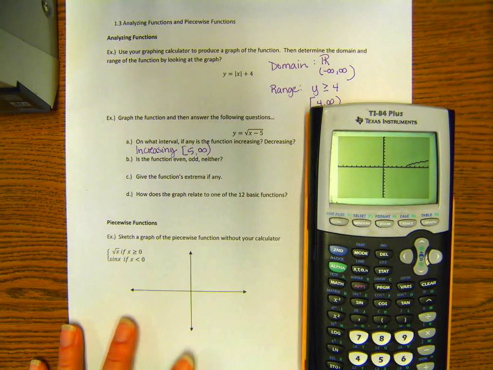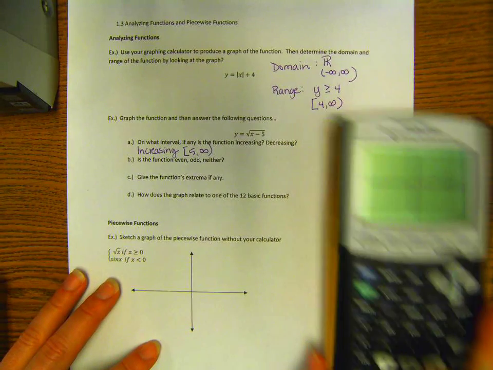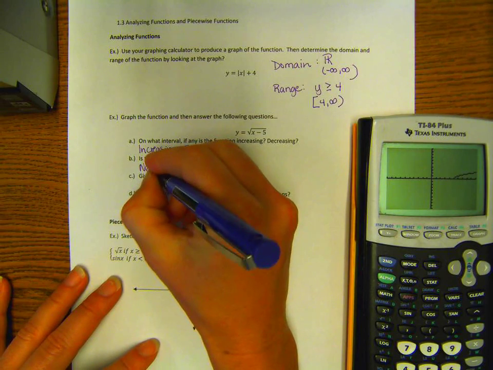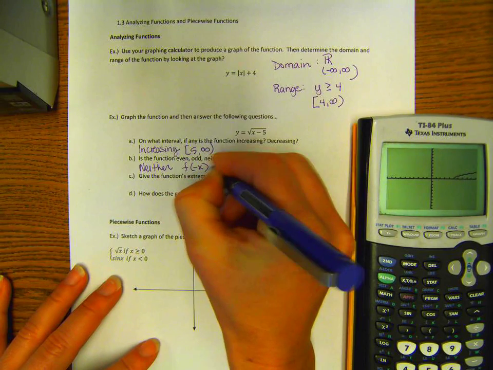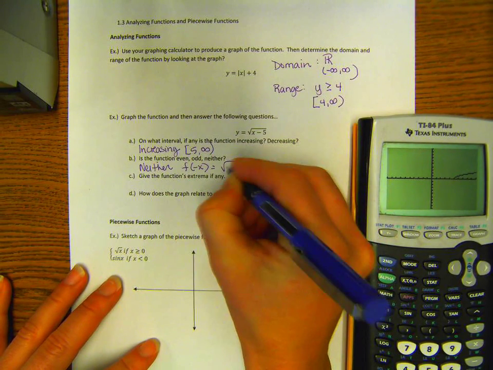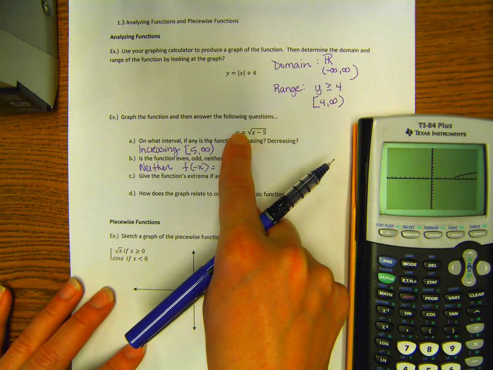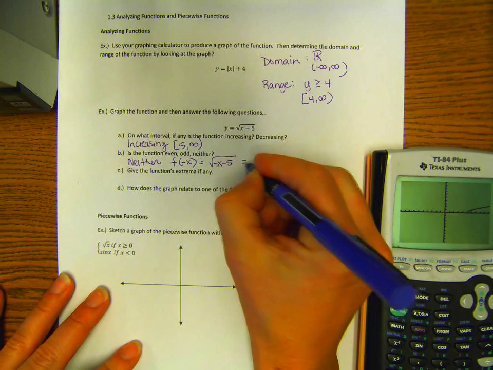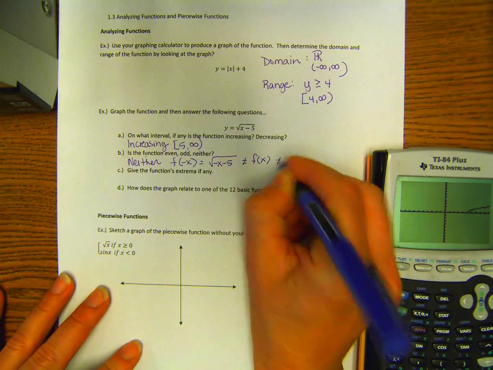The next question is, is the function even, odd, or neither? Very clearly it looks neither. If I were to put f of negative x in, I'll just show what would happen. This would change the function to the square root of negative x minus 5. It didn't change the sign of the function, that would be out in front, and it did not go back to the original function. So that didn't equal f of x, and it didn't equal negative f of x.